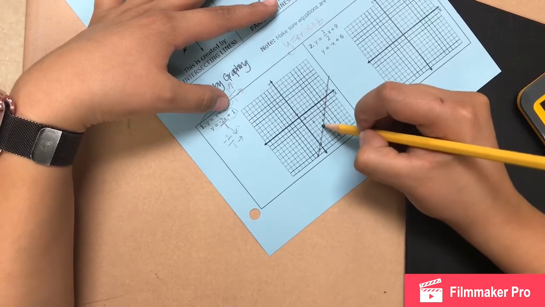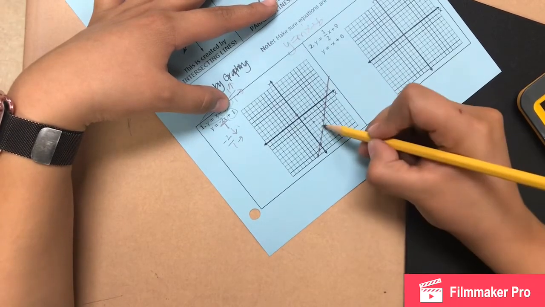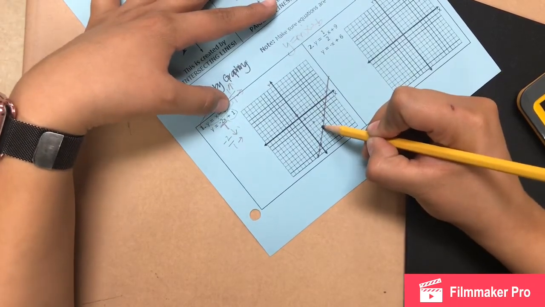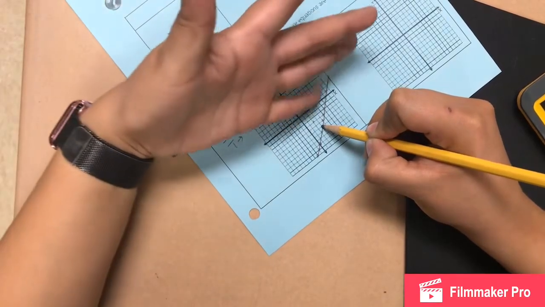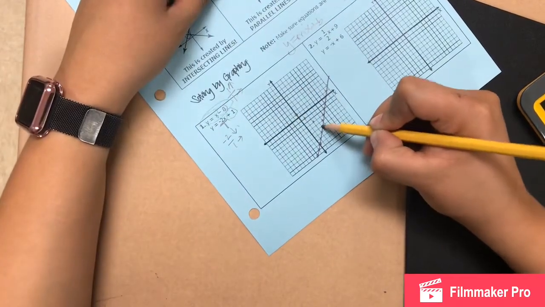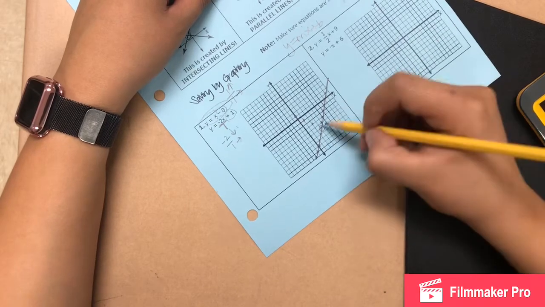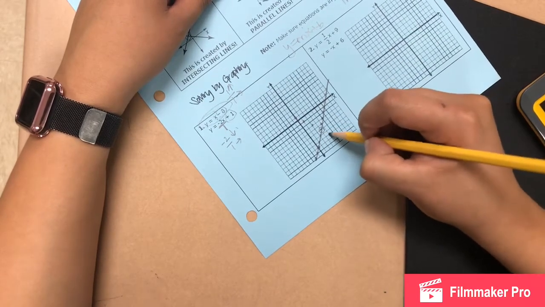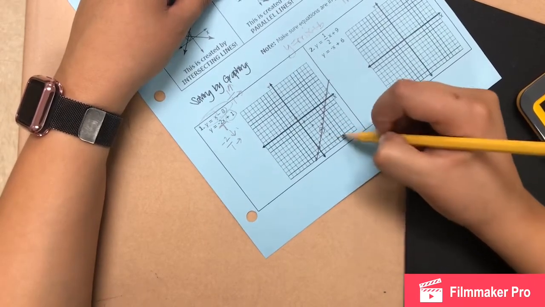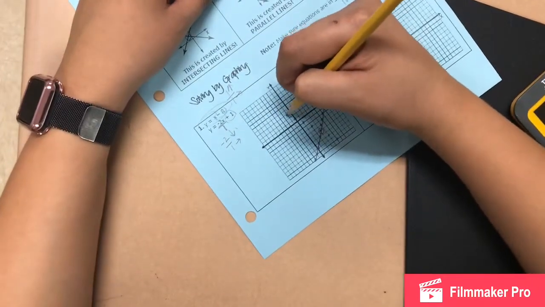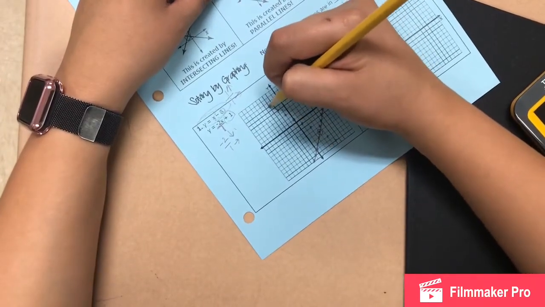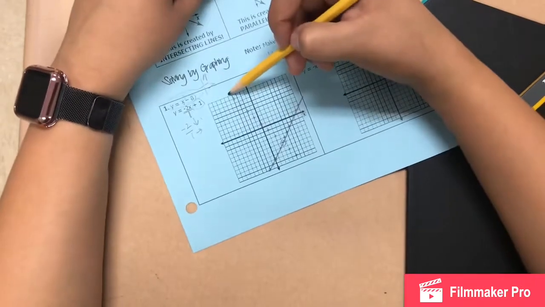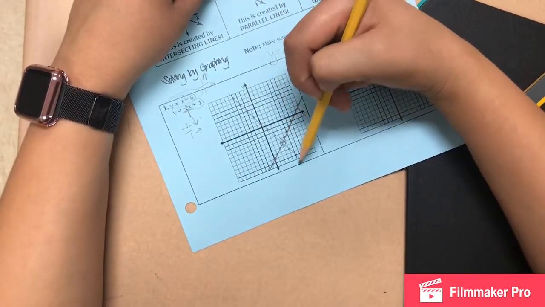And if you notice, as I was graphing, I came across a point that was also on the other line. This is our point of intersection, so we're going to keep this in mind. But I'm going to continue down 2, right 1, down 2, right 1. To go the other way, I go up 2, left 1, up 2, left 1 in the opposite direction to finish my line. So yes, you still have to finish it.